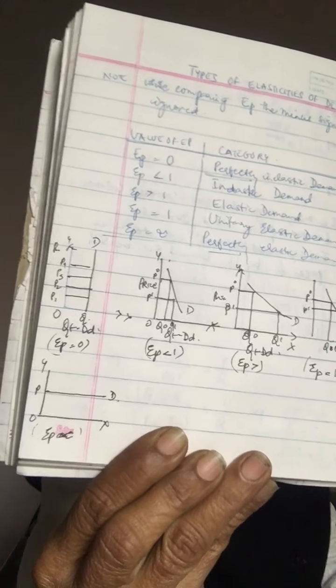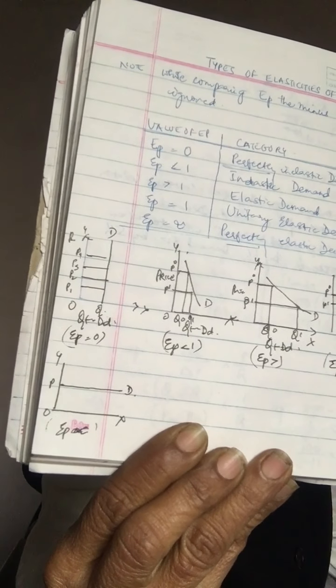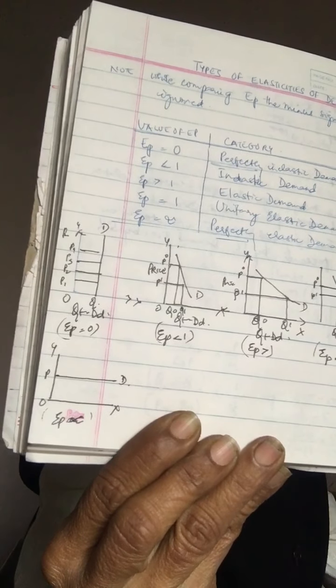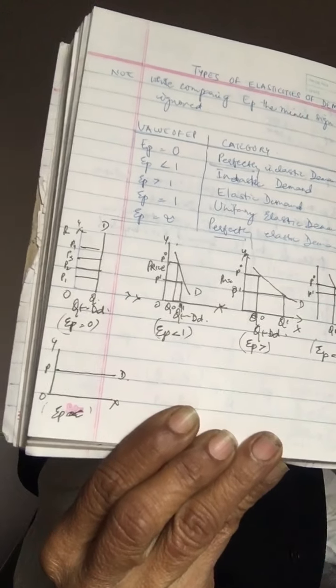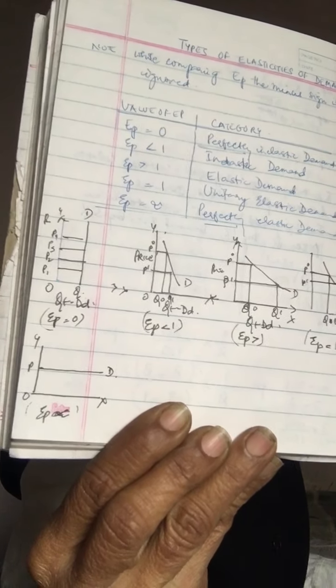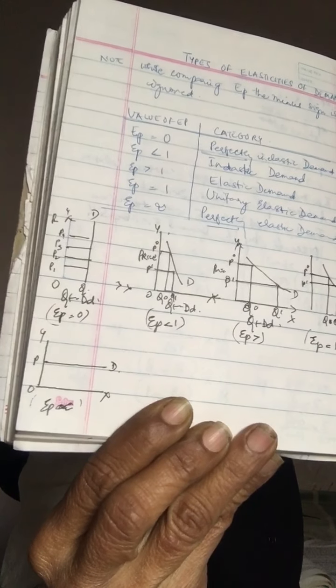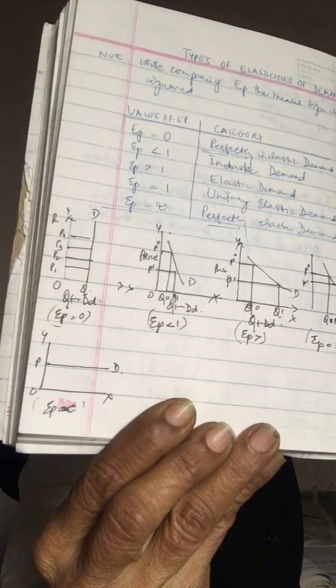So these are the categories, and of course the last is perfectly elastic demand, which is infinity. It's a horizontal straight line demand curve, which is known as a perfectly elastic demand curve. And this shows ED is infinite.